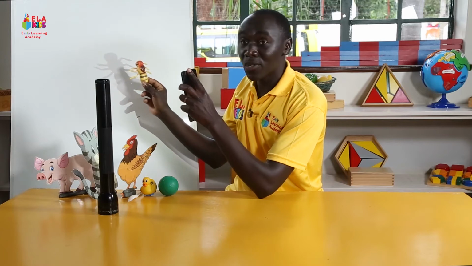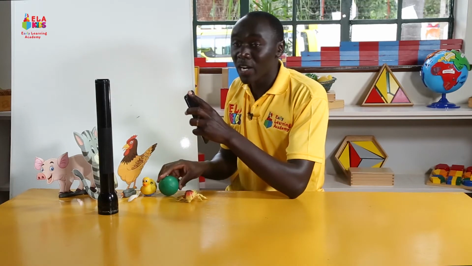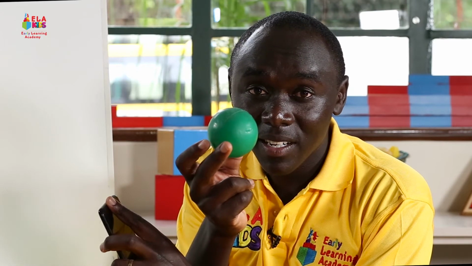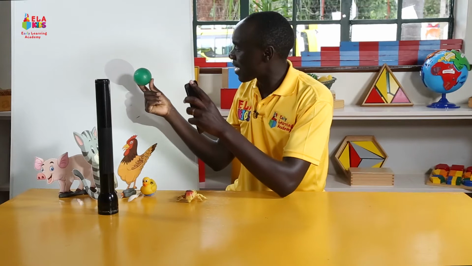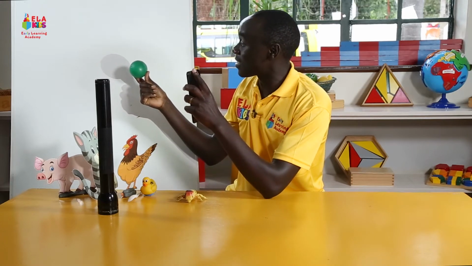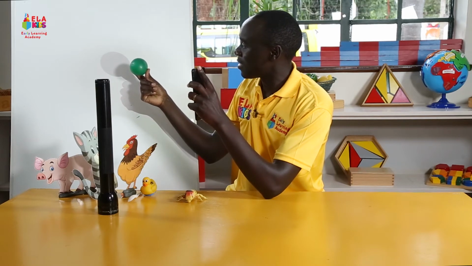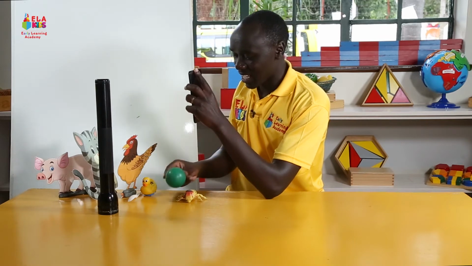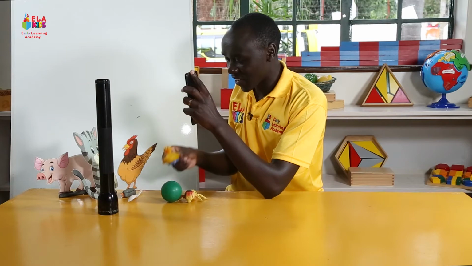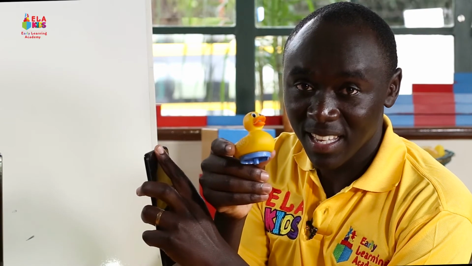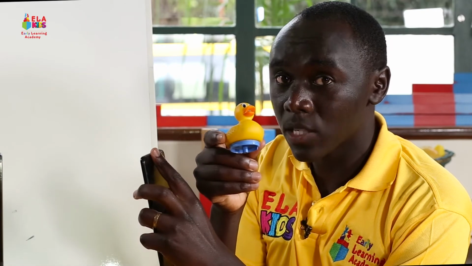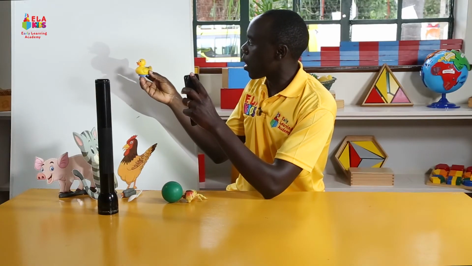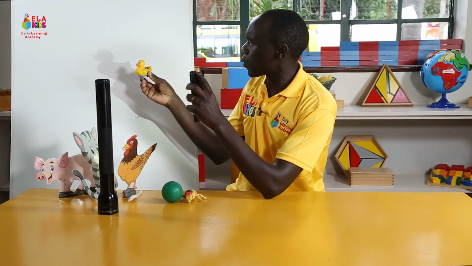Good. Can we try make a shadow of a ball? Let's try. So we place it at the center there, and there it is. We have the shadow of the small ball. Very nice. I have my small duckling here. Oh, it looks good. Yes. Can we try make a shadow of the same? Let's try. Oh, wow. It forms a very nice shadow. Turn it up this way. Oh, even we can use it to play sometimes. Good one.